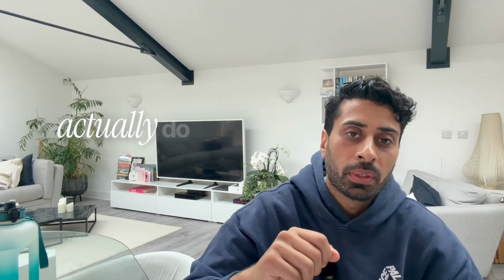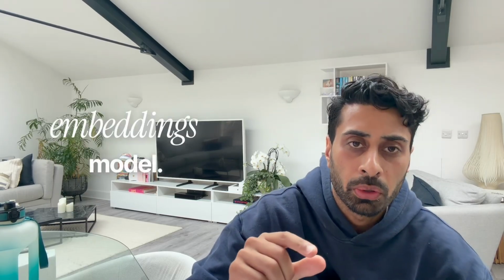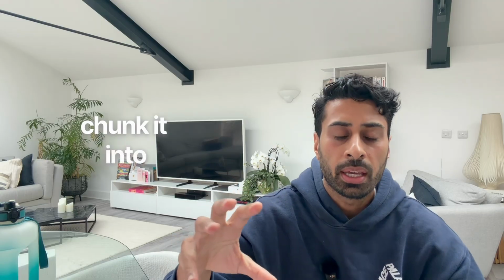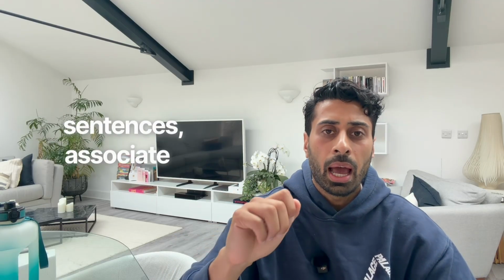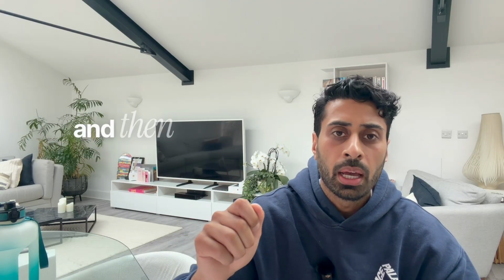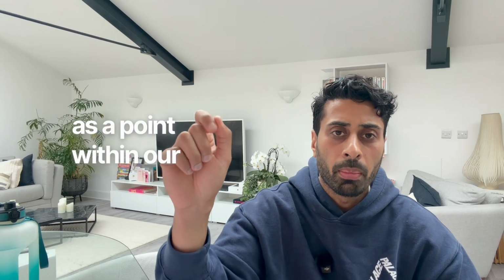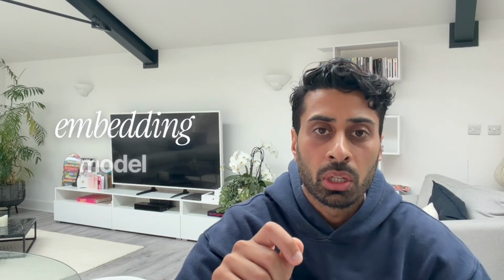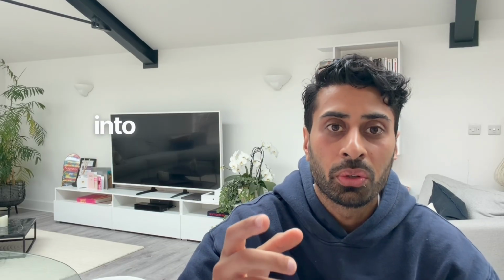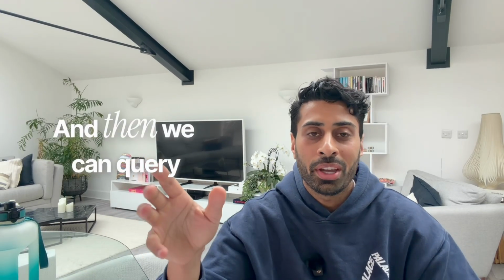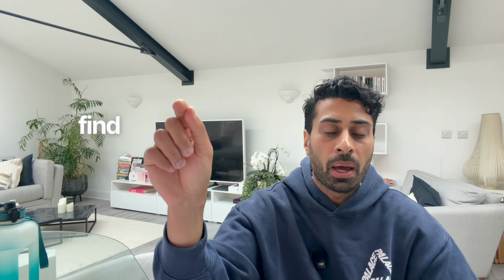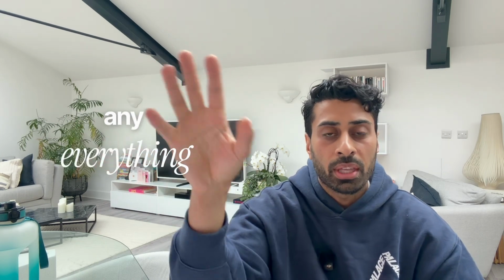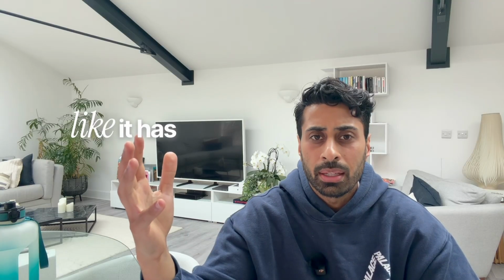So what we actually do is we use something called an embeddings model. And that embeddings model's job is to convert things into vectors, aka take your PDF, chunk it into paragraphs and sentences, associate a number with it, and then store that as a point within our map. And then when you ask a question, we also use that embedding model to convert your question into a vector. And then we can query against our database and find that point on a map and bring back everything around it that seems like it has a similar meaning.